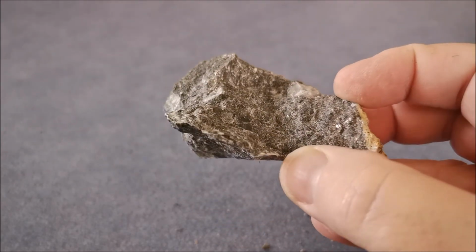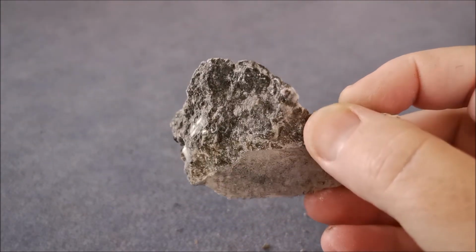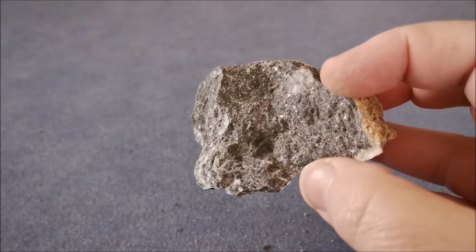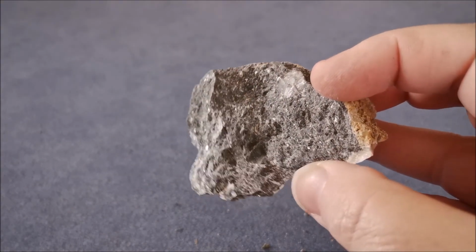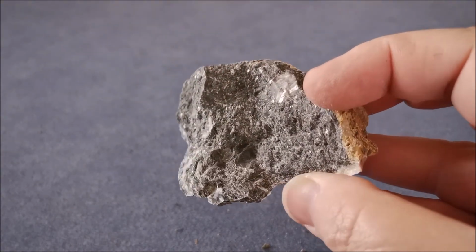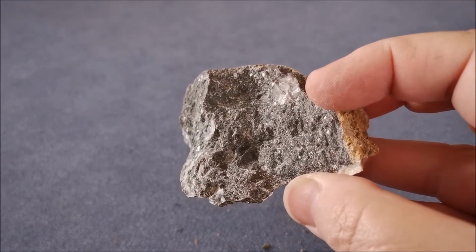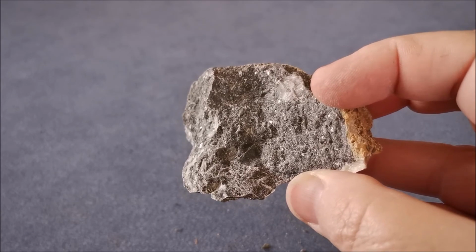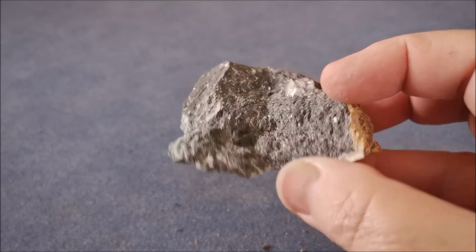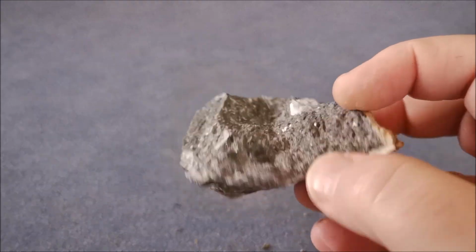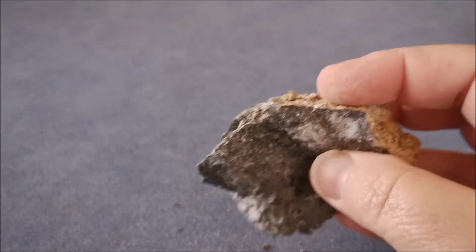So this is an example of a type of marble that's out the back of Tyers. And that forms from a very soft rock called limestone normally. And in fact, you can still see in this the remnants of some old coral.